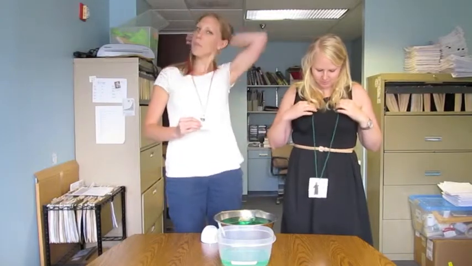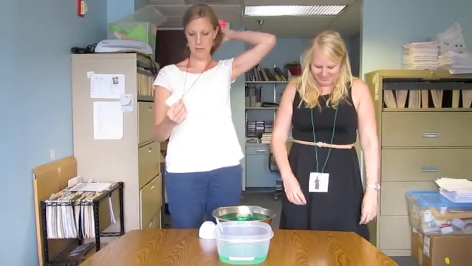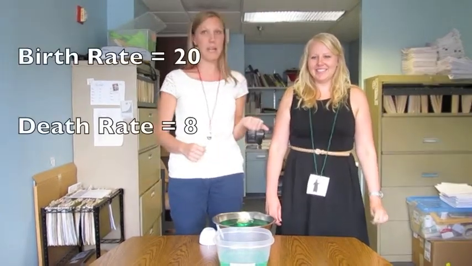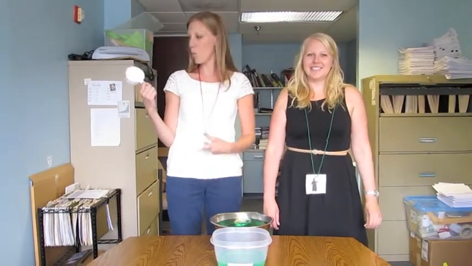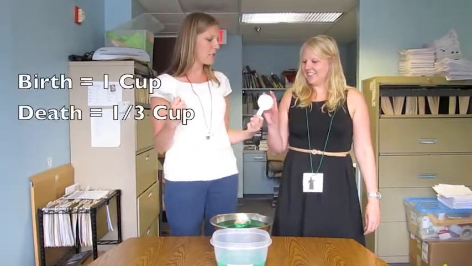Now currently, the global birth rate is 20, and the global death rate is 8. And of course, these two numbers are not equal. So when we're moving the water back and forth, we can't use the same size measuring cups. I, the birth rate, will be using a 1-cup measure, and Lauren, the death rate, will have a 1/3 cup measure. So let's start the demonstration.